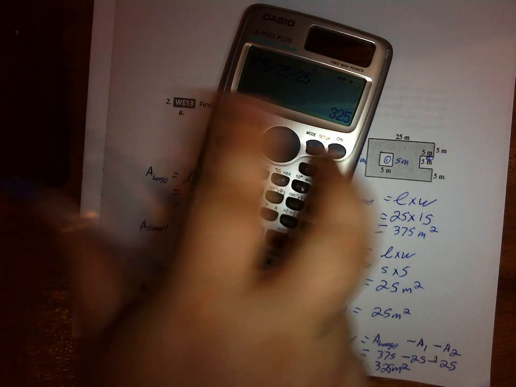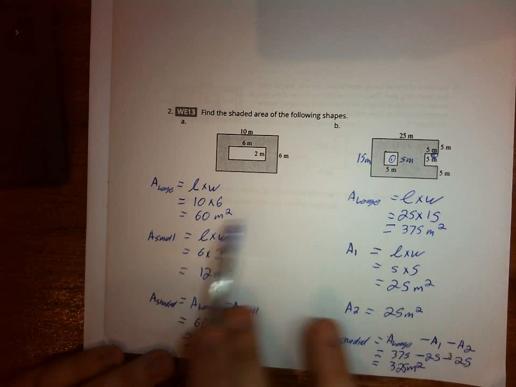There we go. I hope that helped you to work out the area of these composite shapes.